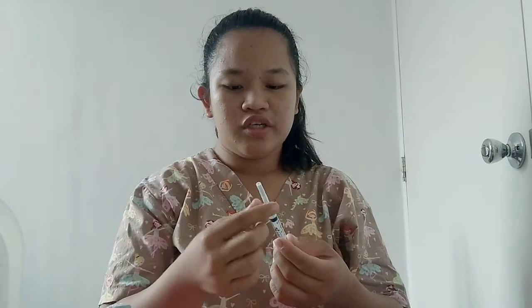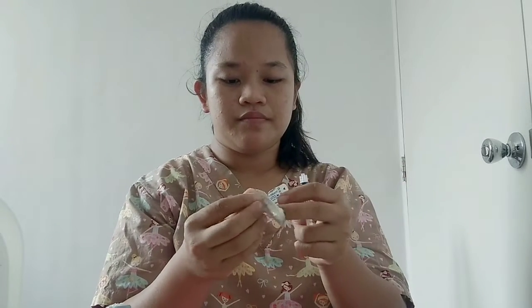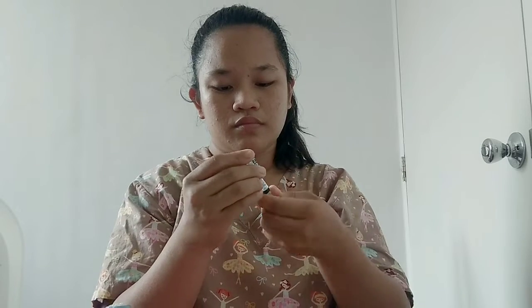Then, change the connected needle of the syringe into an aspirating needle. Make sure that it will not be loose. Then we are going to open and clean the rubber surface of the medication vial.